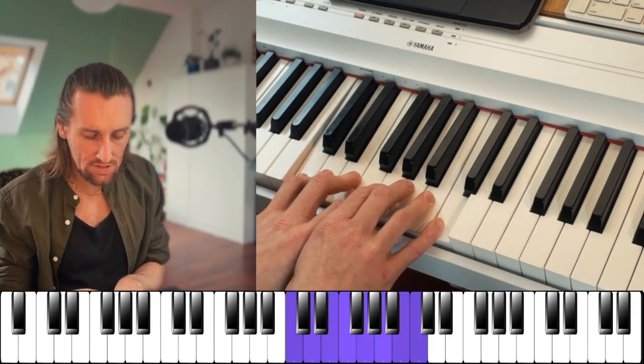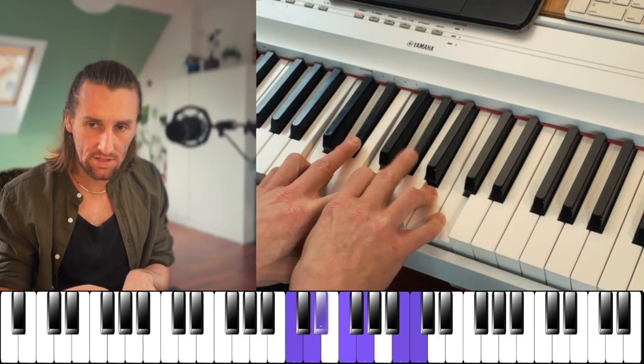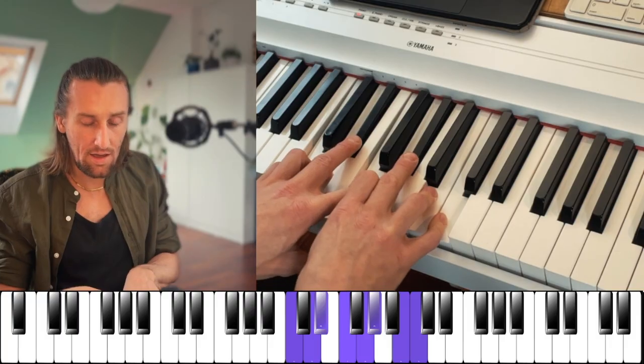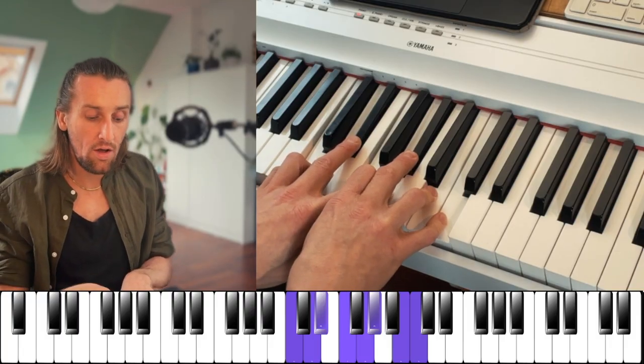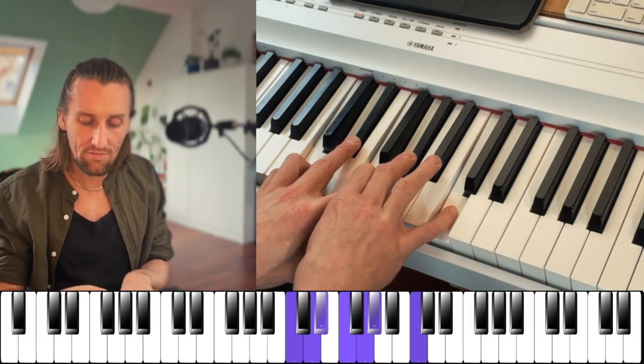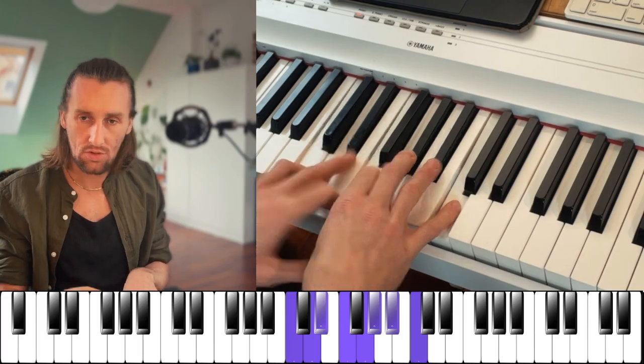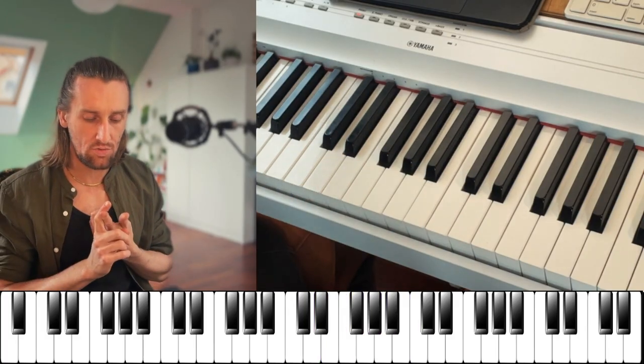If we've got this major scale, we're going to lower the third note by one semitone and lower the sixth note by one semitone, and we arrive at the harmonic minor scale. And if we also lower the seventh note, we arrive at the natural minor scale. So that's two essential scales which we want to work from.